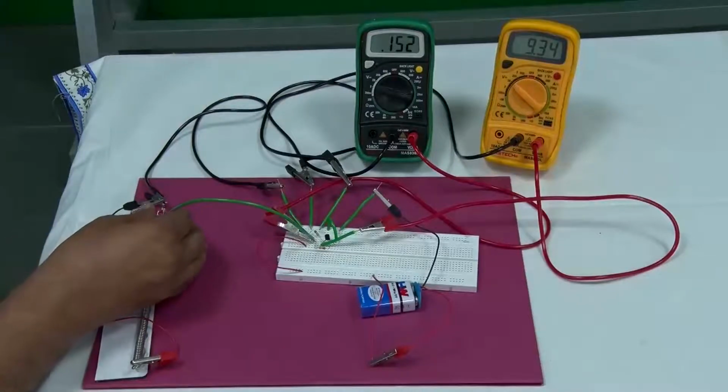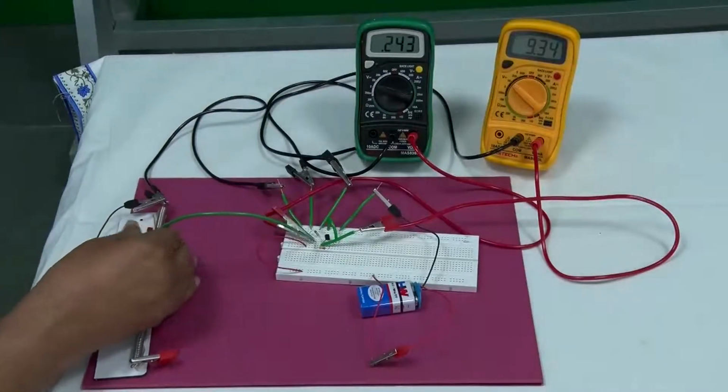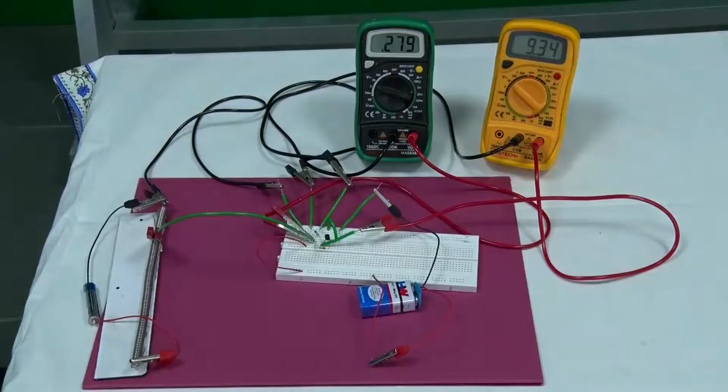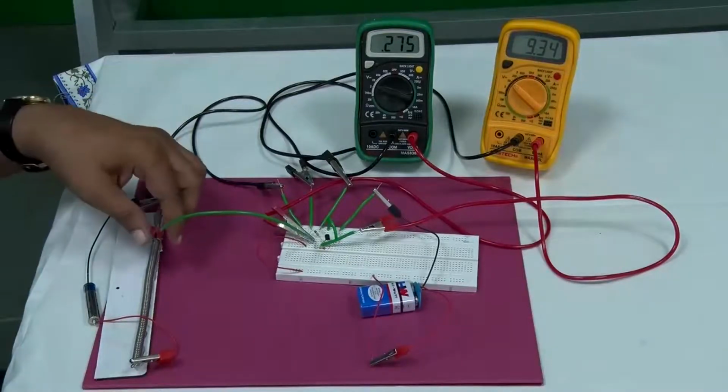Let me increase the biasing voltage. So, I put the clip here. Now, what is the scenario? The biasing voltage has been increased. It is 0.276 or so, 0.275. But the output voltage is still 9.34. It is still in the cutoff region. The transistor is in cutoff region. Your base emitter junction is not sufficiently forward biased. So, let us go ahead.